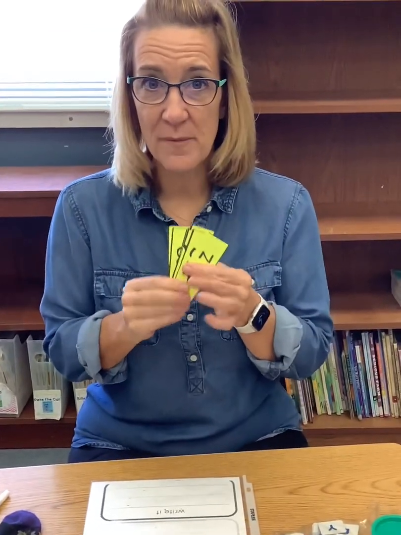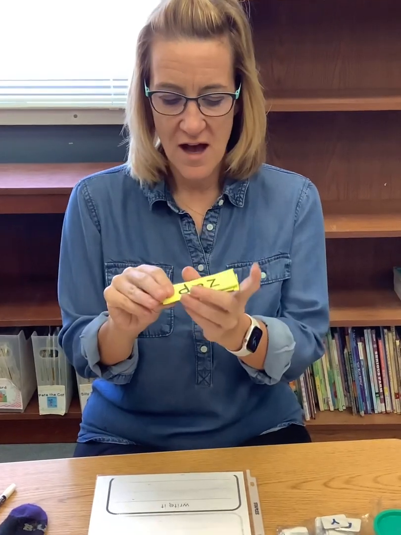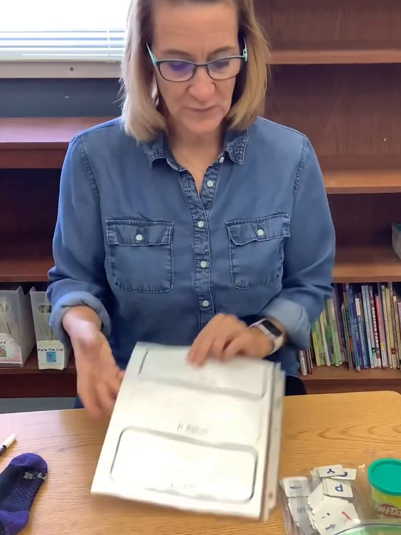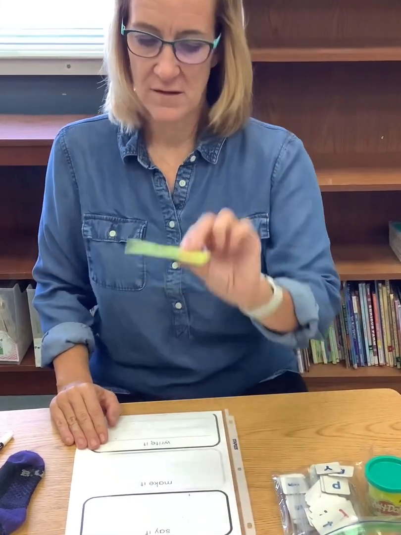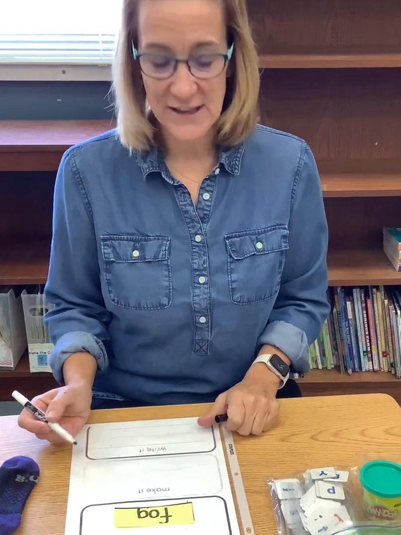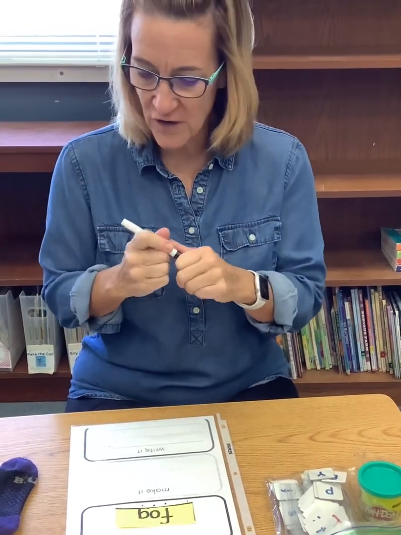Okay, so I cut all my new word cards out. My other ones are aside, so I have my new word cards. I'm gonna put them in a pile and set them in front of me, and now I'm gonna use my say it, make it, write it board. So first I pull one of my cards and I put it at the top. And now I'm going to use my stretchy snake, or I can use my pen to dot it, and I'm going to read it. So, og, fog. I made the word fog.